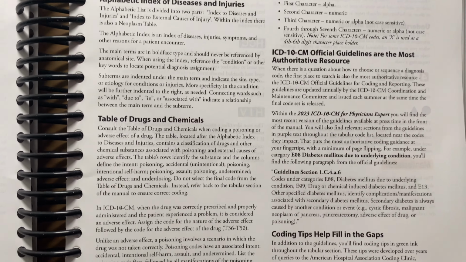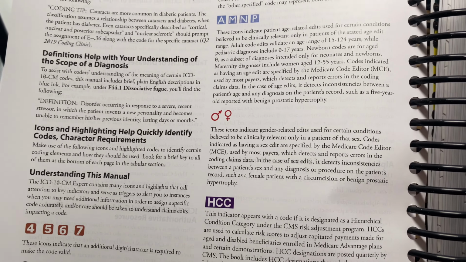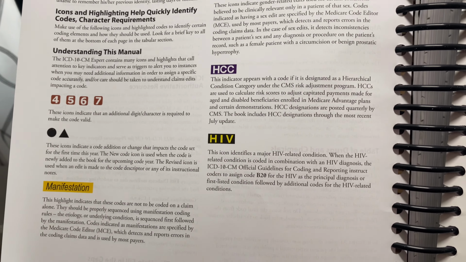So it is up to you on which book you want to go with. I will have links in the description box for both books. My employer does pay for my books, for those of you that might be wanting to know that.